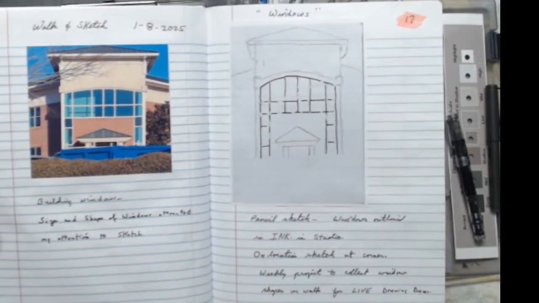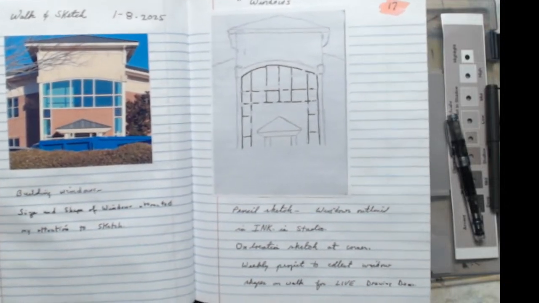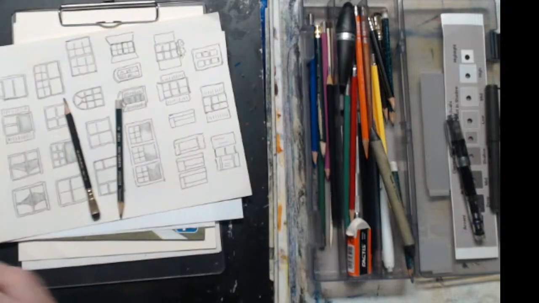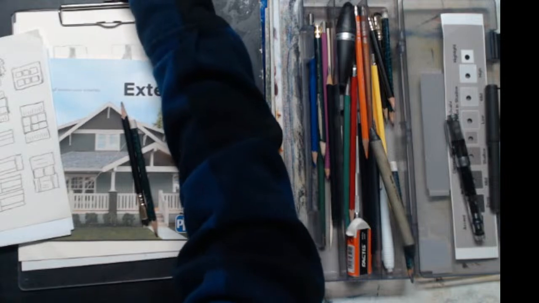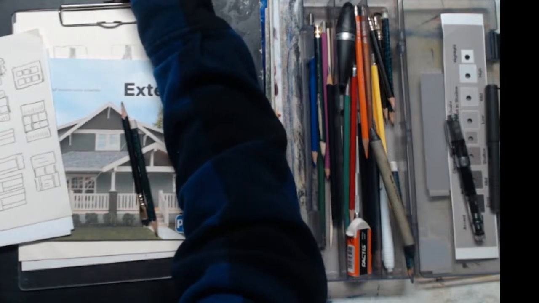You make a sketch of it before you forget what it looks like. Okay. All right, let's go back to my main camera. All right. Well, that's another good exercise.